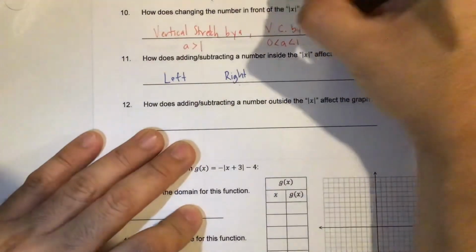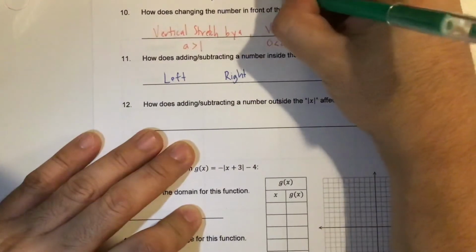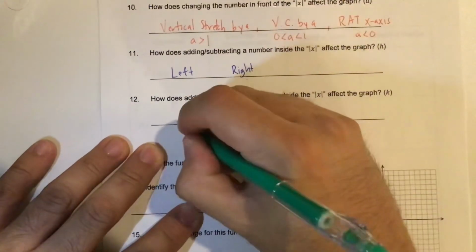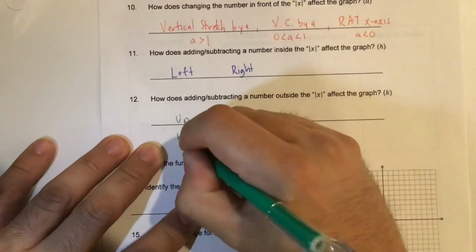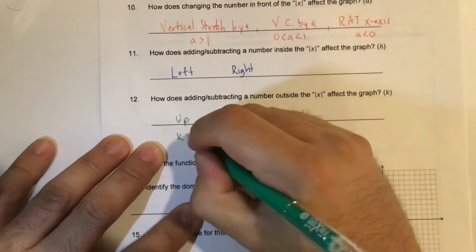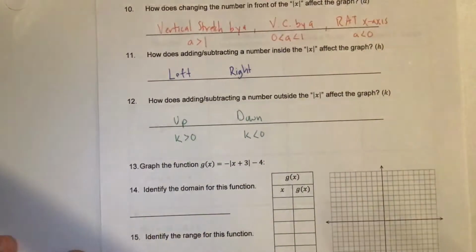The k we'll do in green, and that's pretty straightforward. K can go up or down. And this one is pretty true. If k is greater than 0, it goes up. If k is less than 0, it goes down.